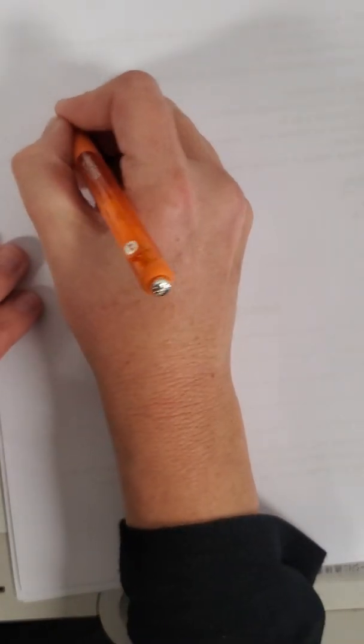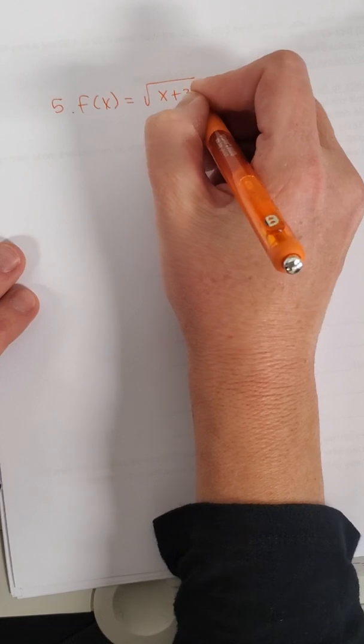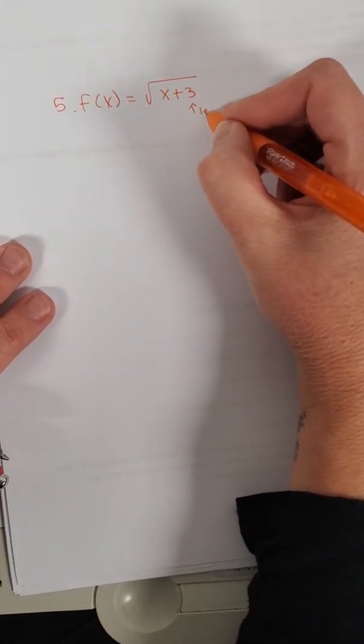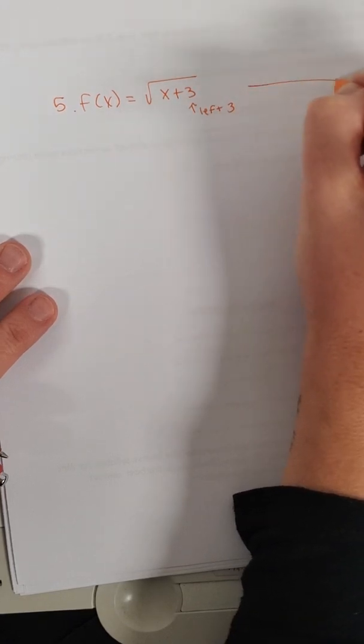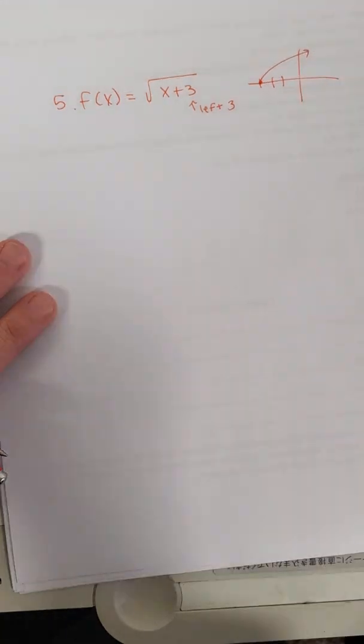All right, so the first one is a square root function. So this is number 5, f of x equals the square root of x plus 3. So this is a square root function. It's been shifted to the left 3. So our graph would look something like this.